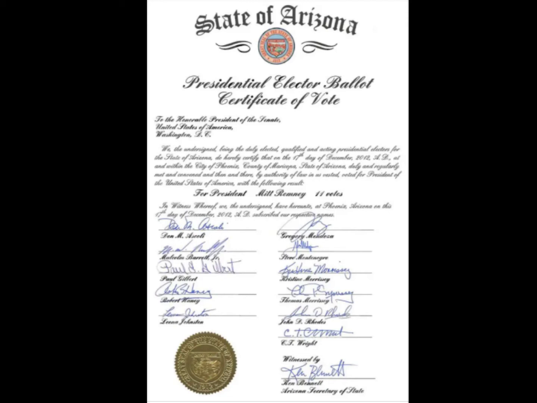So this is what it looks like, a fancy ballot. Every state does this. They send it off to the Congress. This happens in December. These are the people that actually vote for president. The signatures of these people.